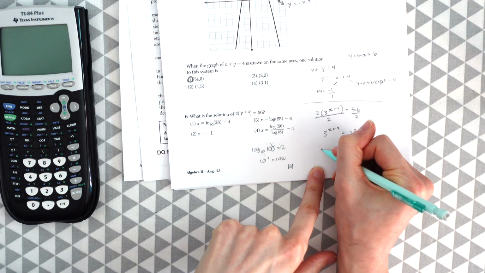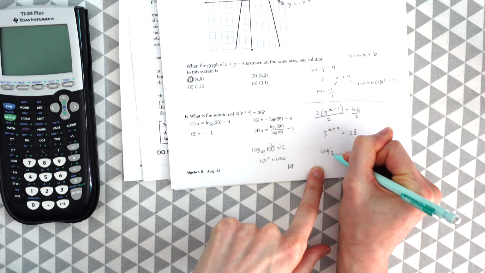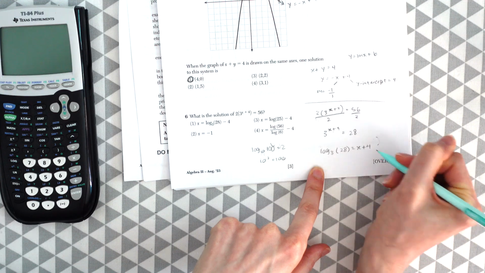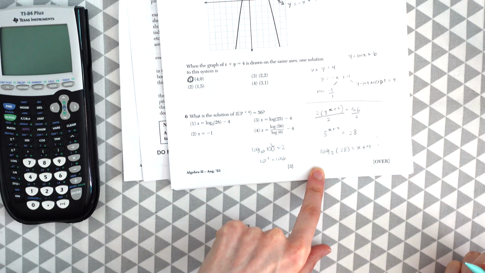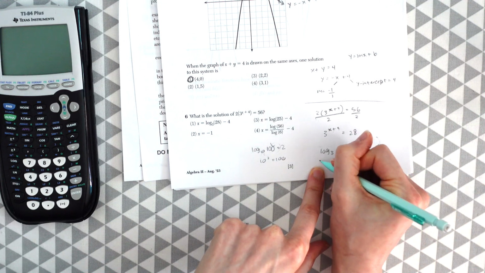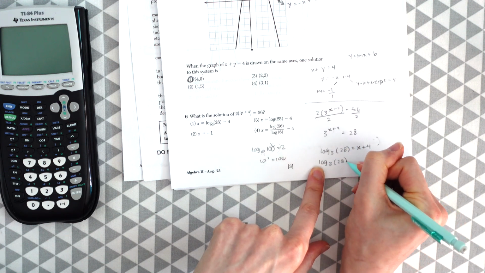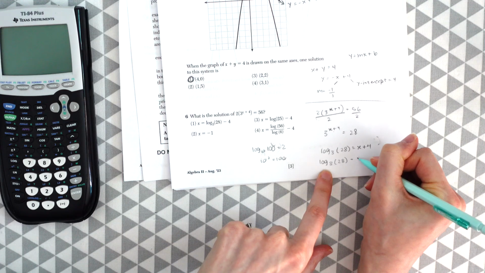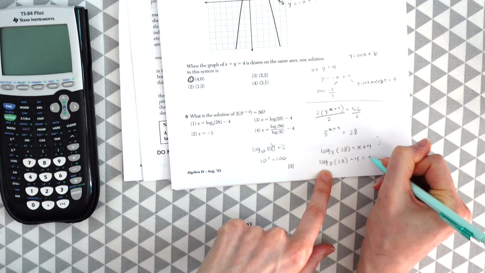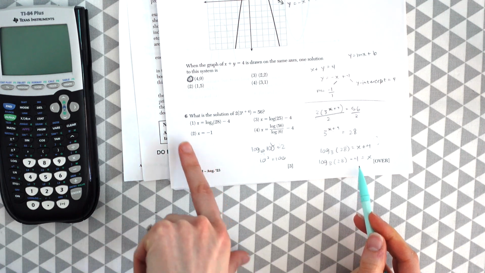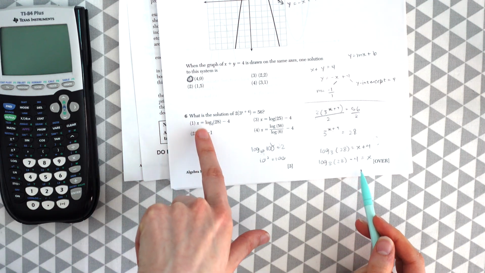So knowing that, we can write log base 3 of 28 is equal to x plus 4. And now if we want to get x alone, we're just going to subtract that 4 from both sides. So we get log base 3 of 28 minus 4 equals x. And this is our answer, and you can see that this follows choice 1.